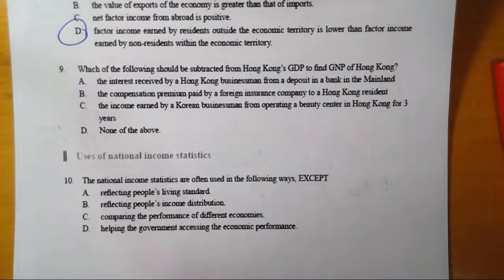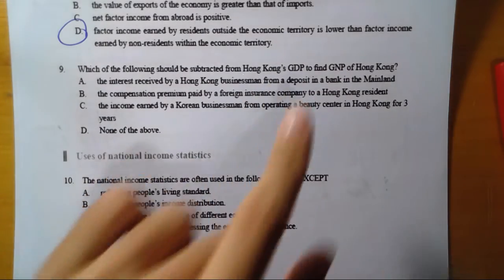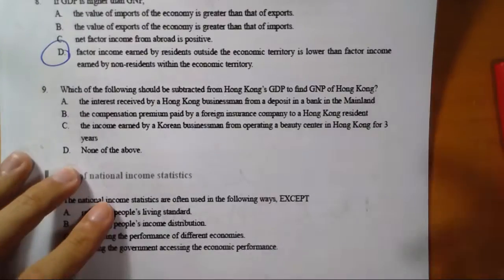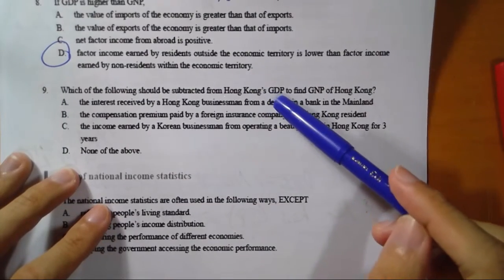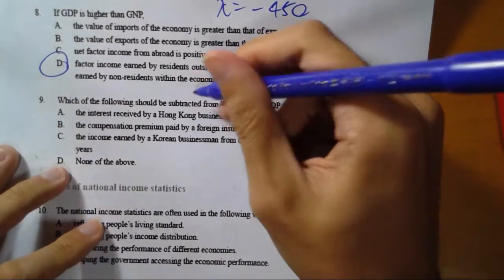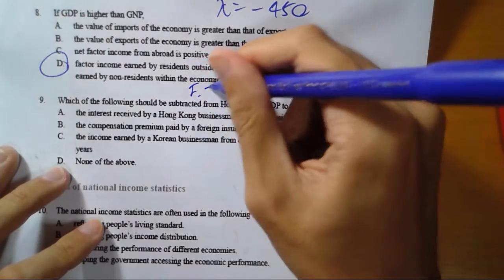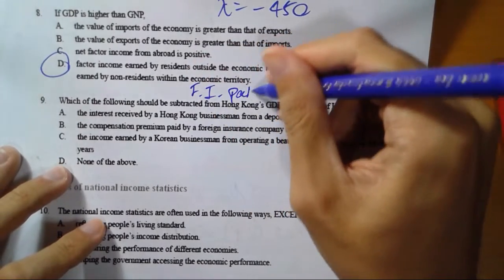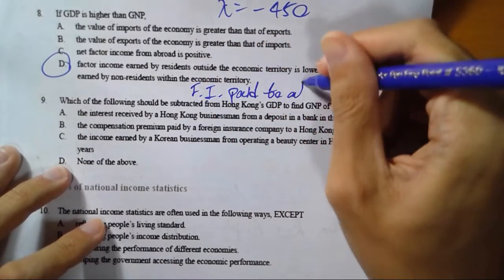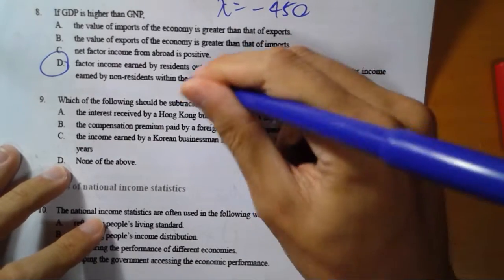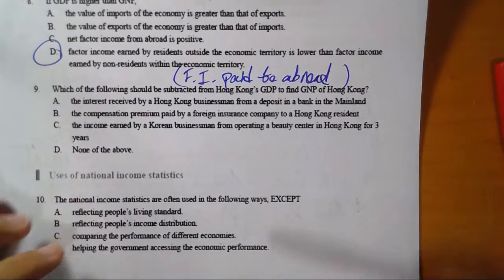Now number 9. Which of the following should be subtracted? Which one do we subtract? To find GNP, we subtract something from GDP. This is the factor income paid to abroad, right? The money paid out, pay to abroad. Factor income paid to abroad. So let's see which one.